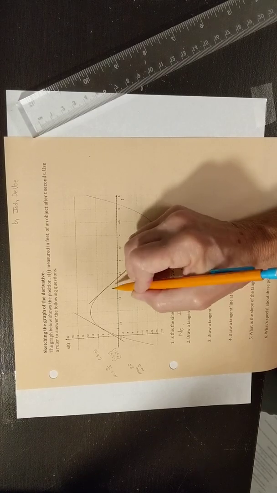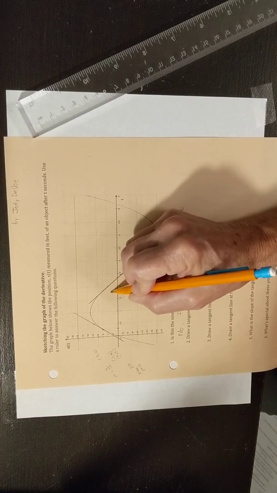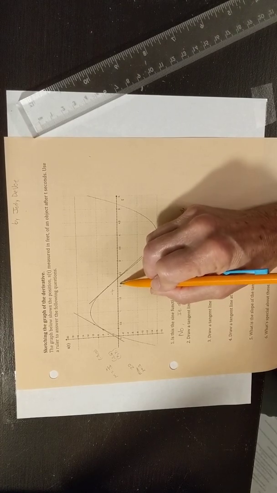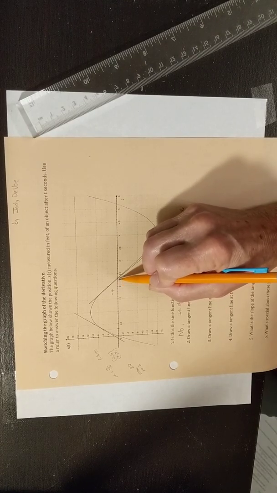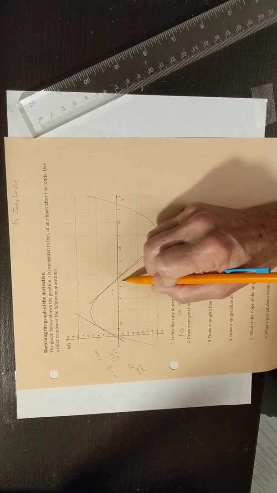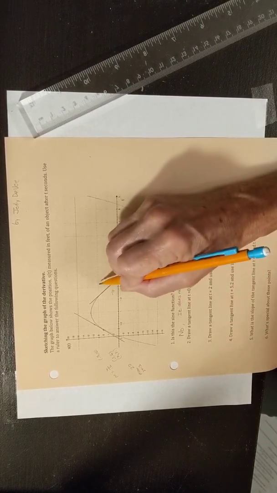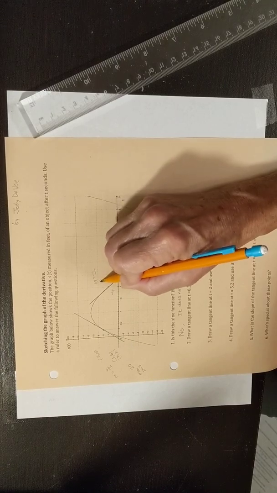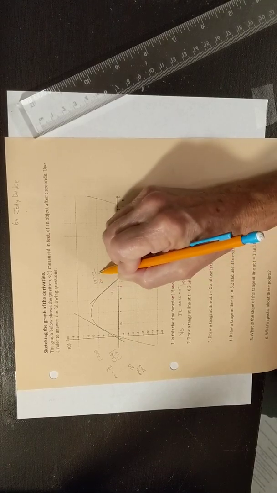So the change in y is -4. And then I went from 2 to 2.3. So my slope, the change in y, was -4 over the change in x, which is positive 0.3.